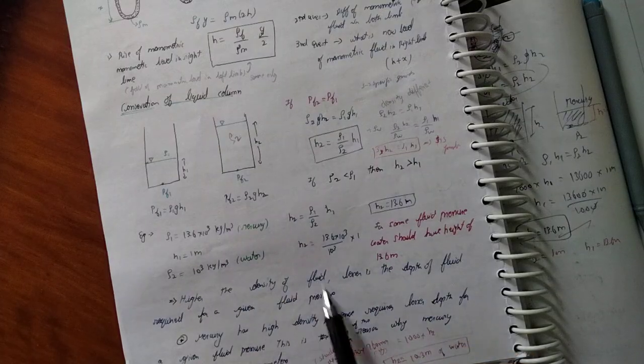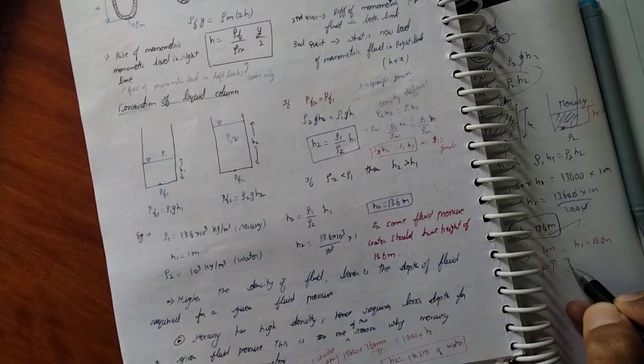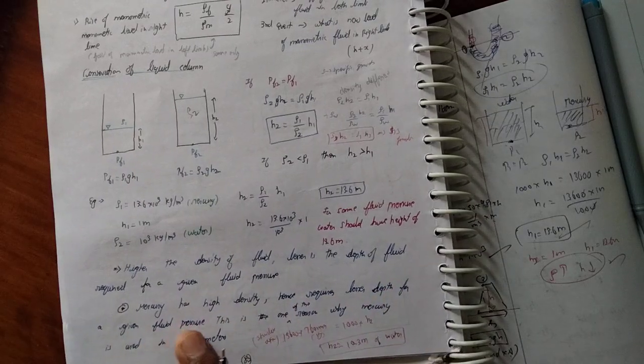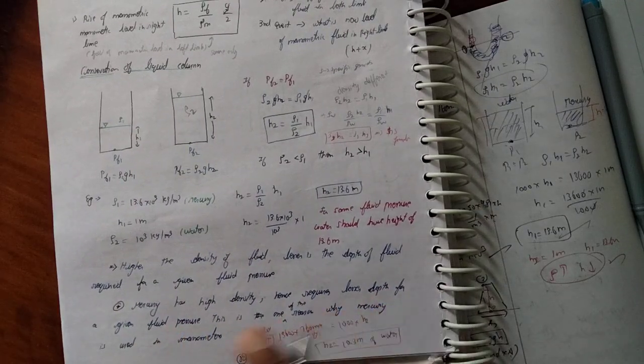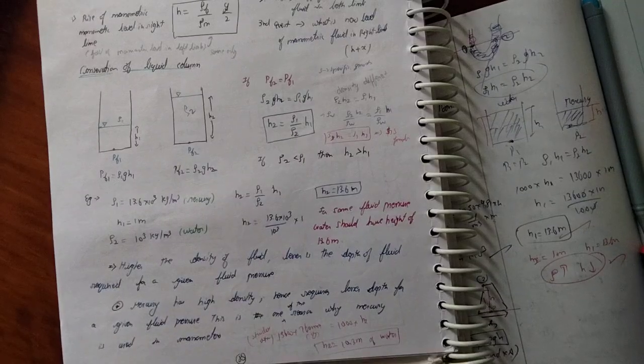Higher the density of the fluid, lesser the depth of the fluid. Okay, higher density, the depth of the fluid will be lesser. So this is the basic formula. Okay, the mercury has higher density, hence requires lesser depth for a given pressure. So this is one of the main reasons why mercury is used in the manometer. Okay, we can just go to the next one.